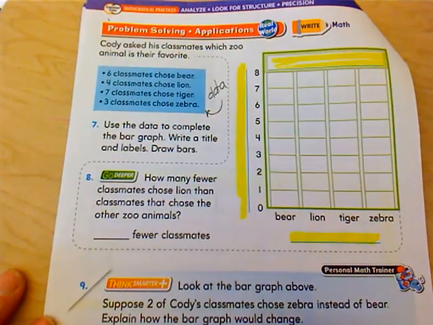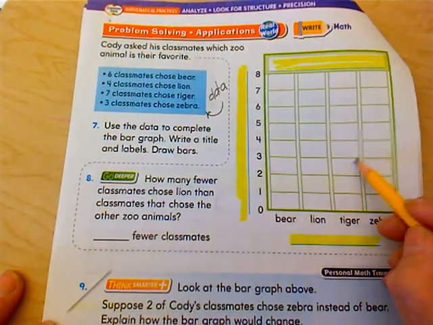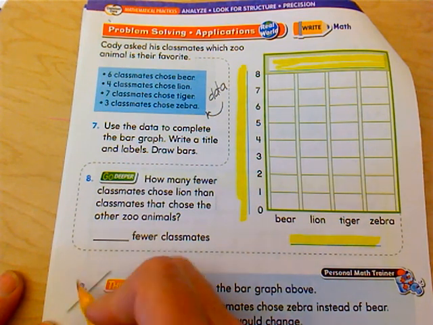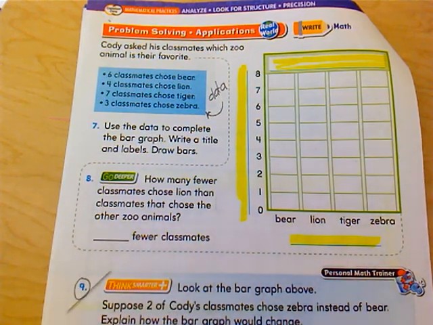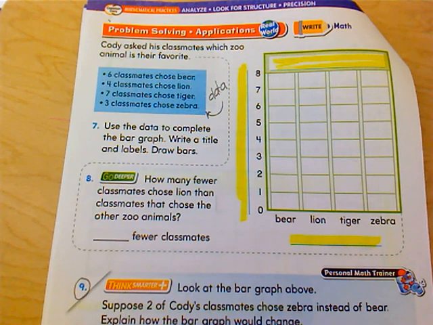Okay, and also you're going to look at this bar graph above, this one after you get it finished, and you're going to try to answer question number 9. This is very similar to what we did on yesterday's assignment.